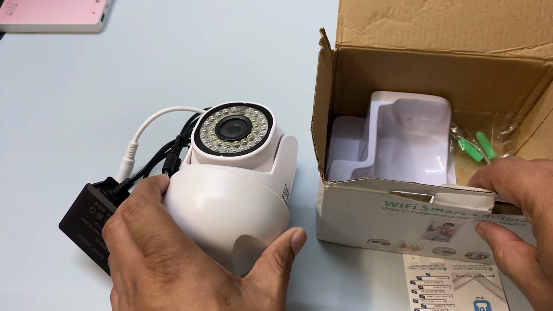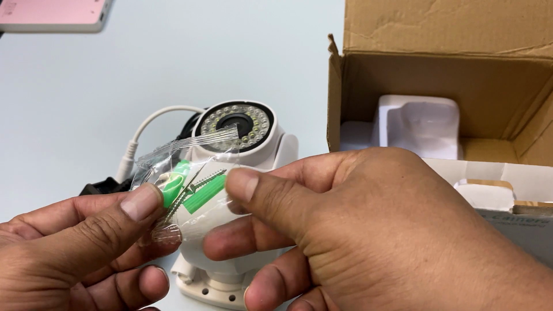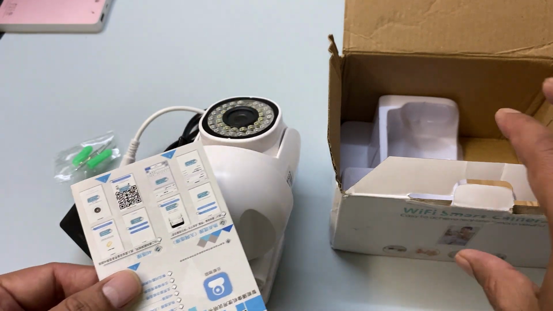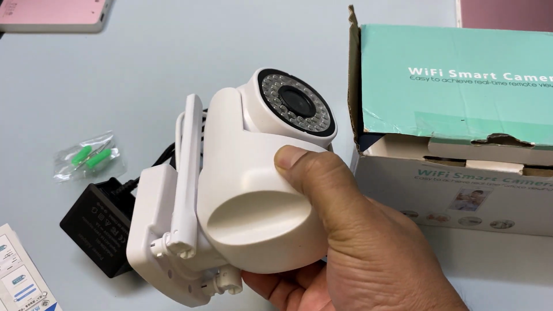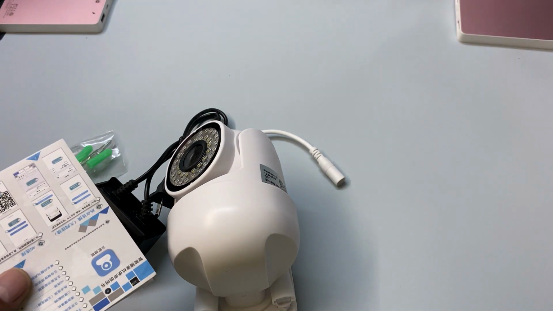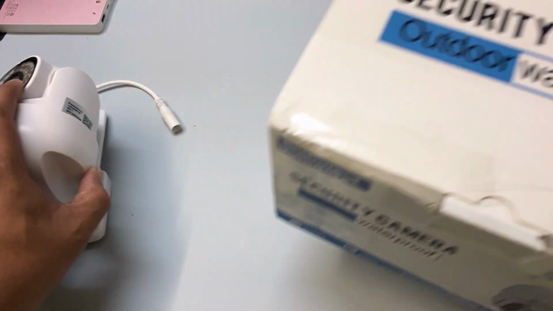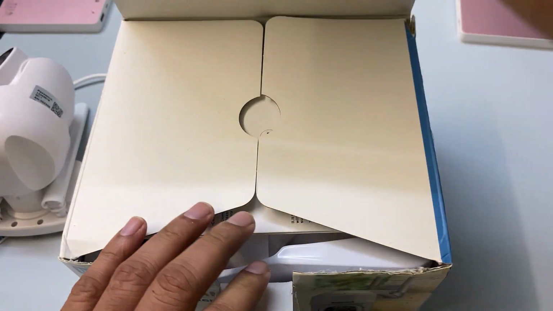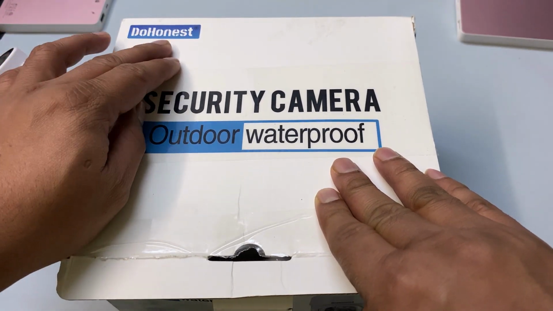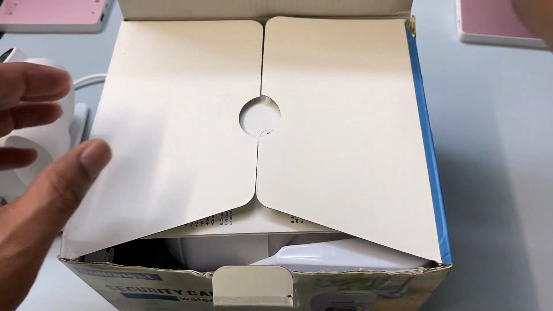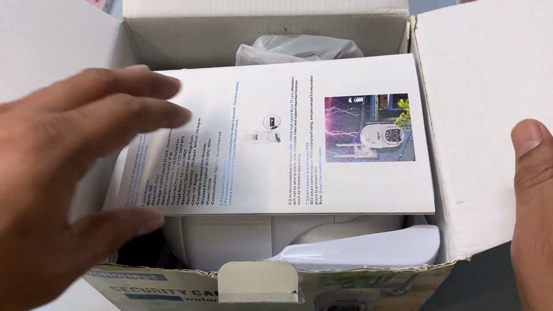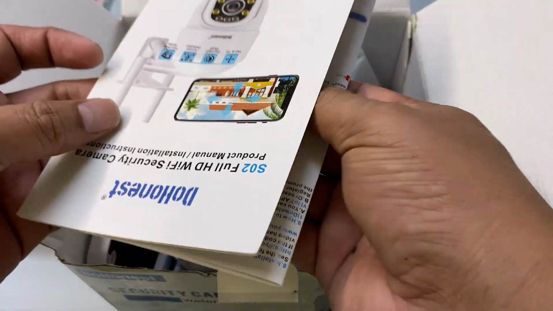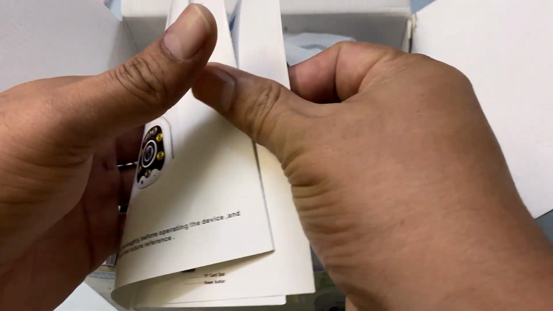This is the camera. It can be a different size, and we have some screws, and we have the user manual. This can be from a different brand. Like I'm showing you another camera like this one. This one also uses the same app, the YILOT app. Although this is a different brand, they use the same app. So it doesn't matter which brand of camera you are using. If you need to use the YILOT app, then you can follow this video.